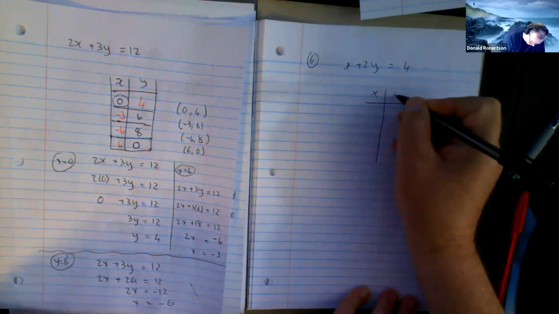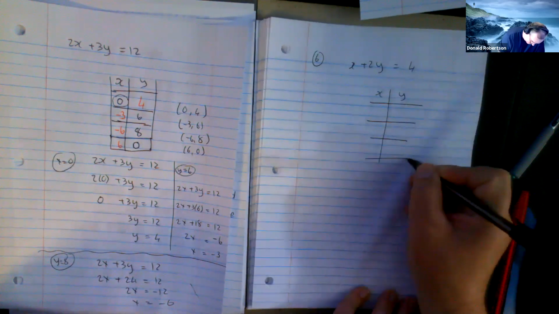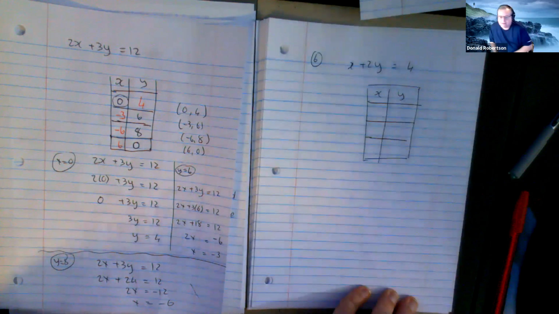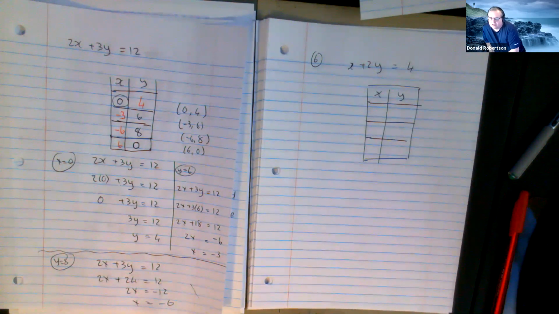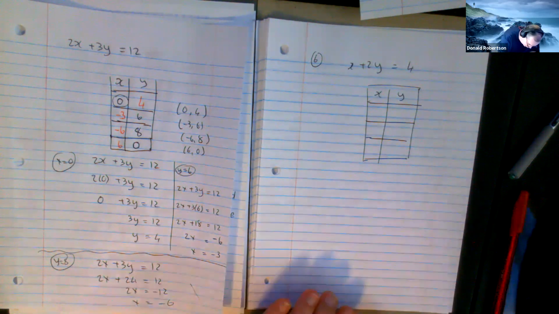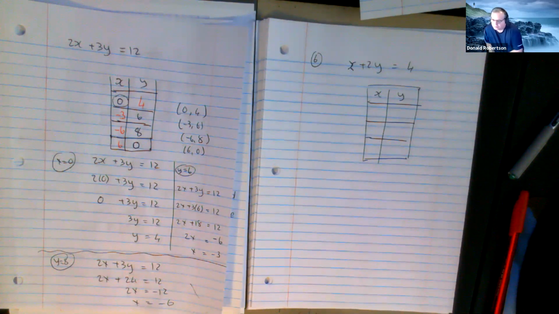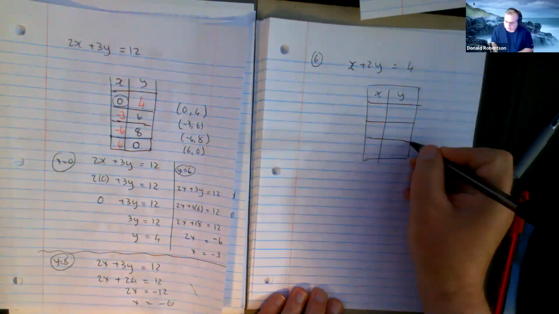So let me pick an example. This is question 6. Now, they actually tell you which ones to use, but let's pretend they didn't. Okay, I need 3 points to draw that line, and the equation is x plus 2y. So who shall I pick first? What number shall I pick, and is it an x or a y?